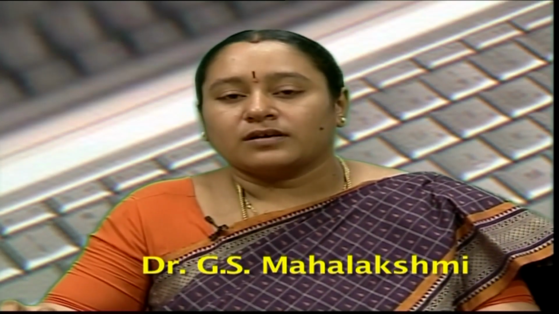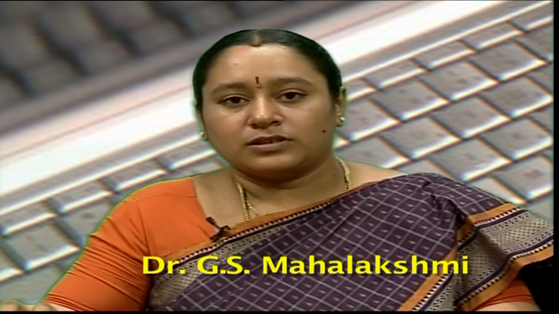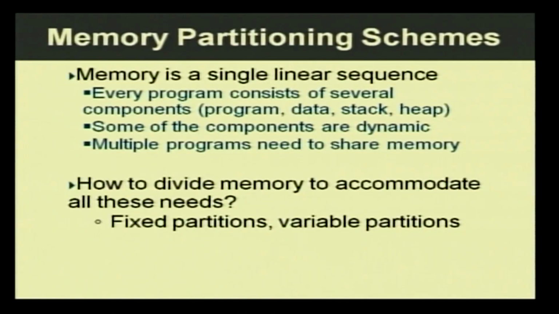In this episode, we are going to discuss memory partitioning schemes, memory allocation and reallocation strategies. Memory partitioning is the fundamental problem faced by any operating system. The memory is not always available as a single continuous stretch. It is actually available in pieces across the total memory storage area.